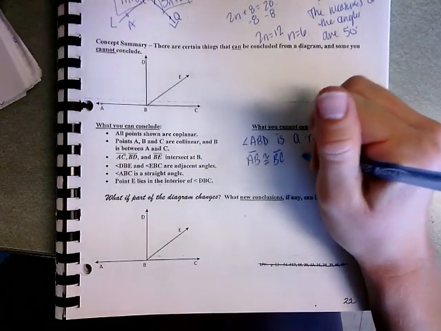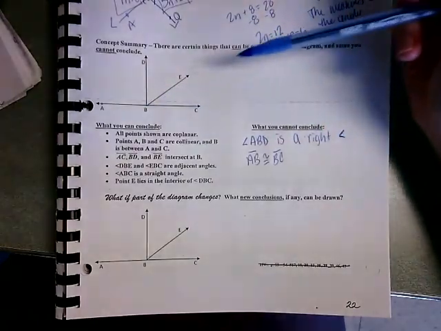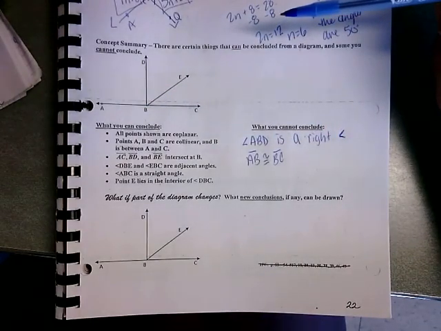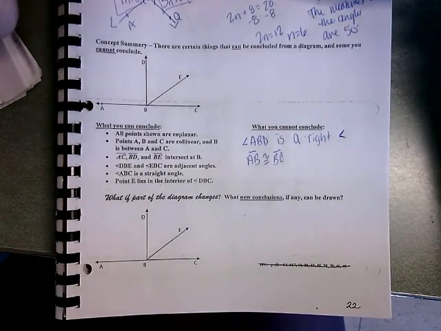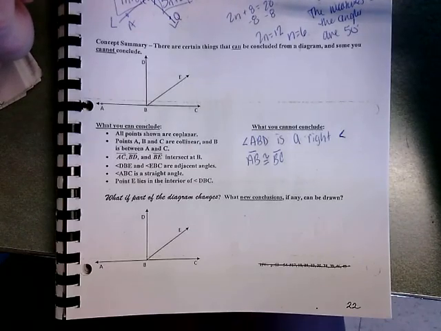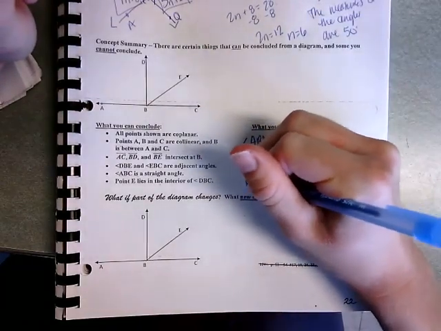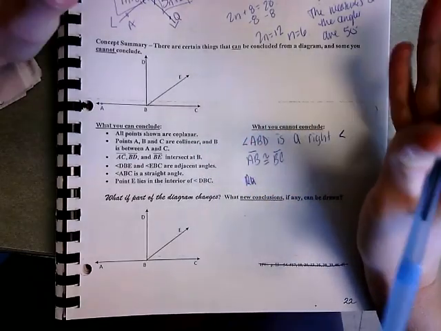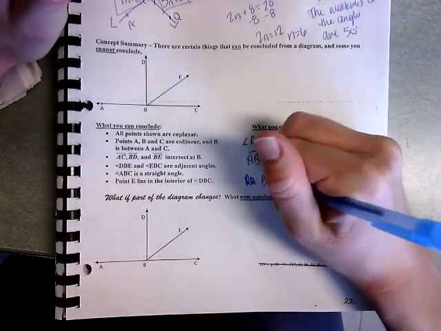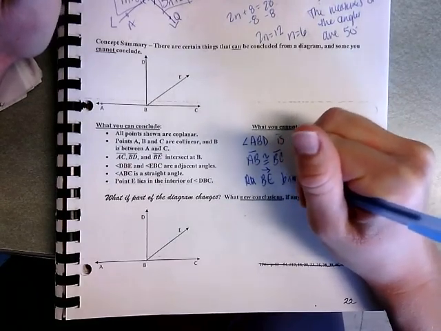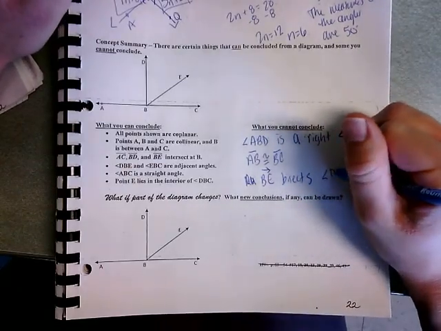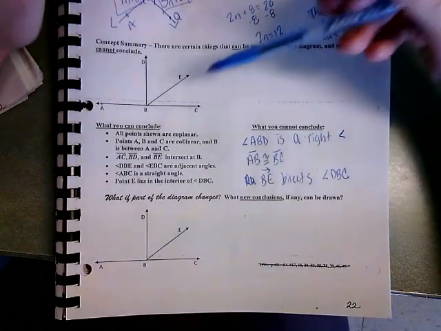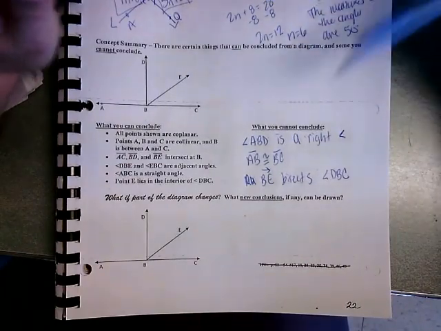There's not necessarily anything telling us that is the case. It looks like it, but we don't know that. We could also say that ray BE bisects angle DBC. It looks like it, but we weren't told that, so we can't just assume that.